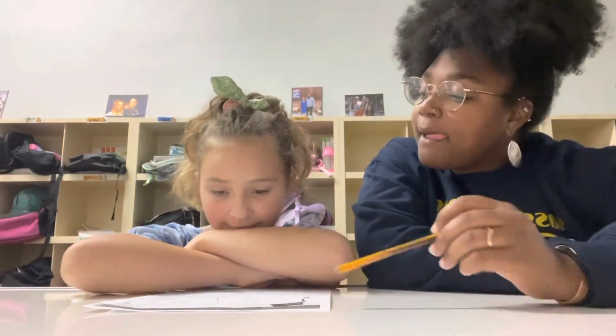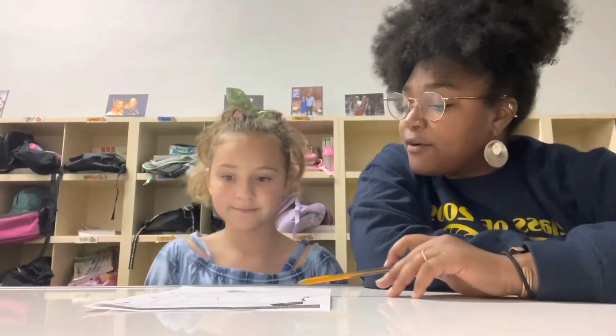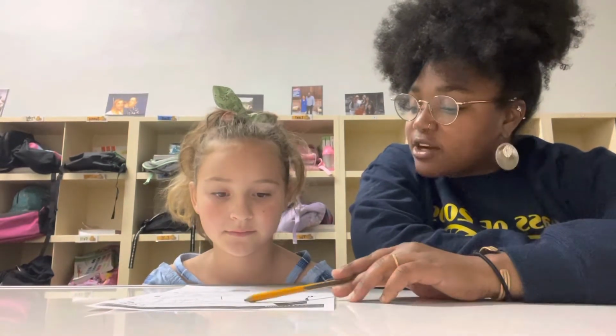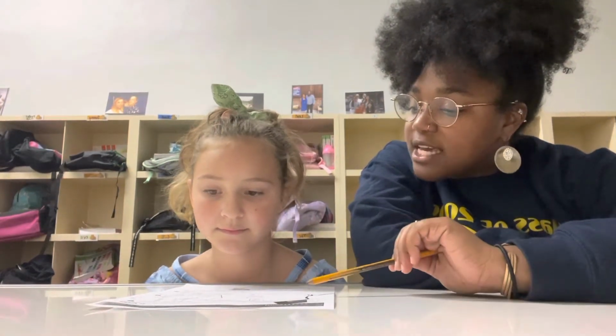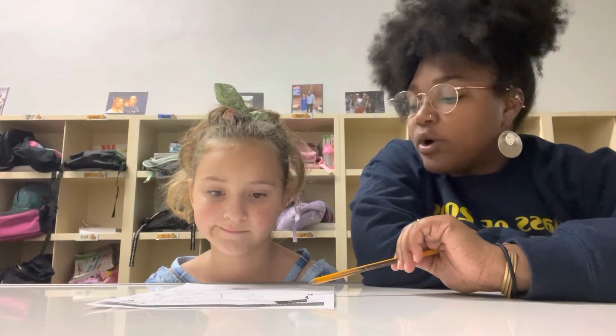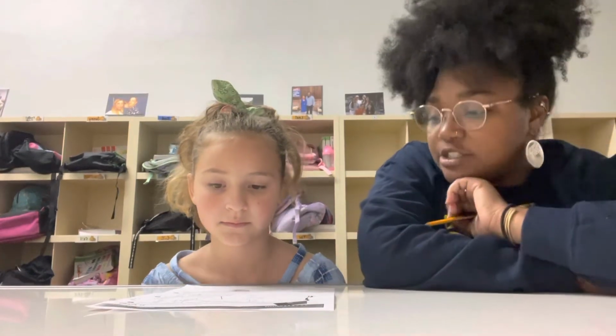So let's see. Jordan has a kite with 4 sides. 2 of the sides are 8 inches long. 2 of the sides are 12 inches long. What is the perimeter of the kite? Talk to me about what you did to solve.